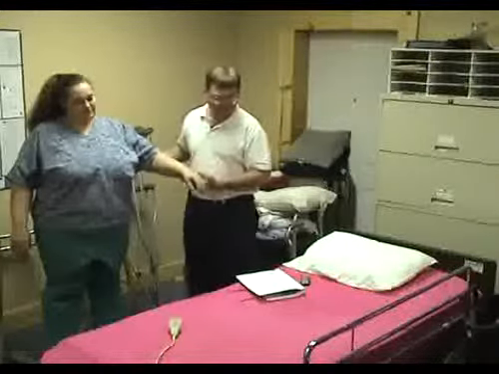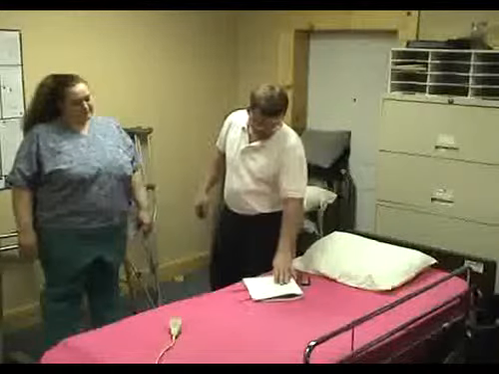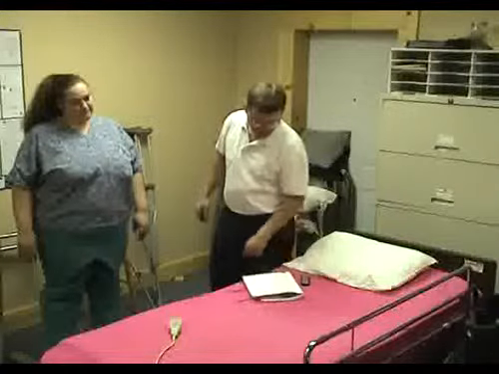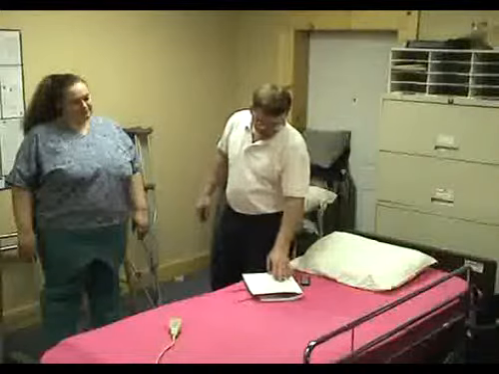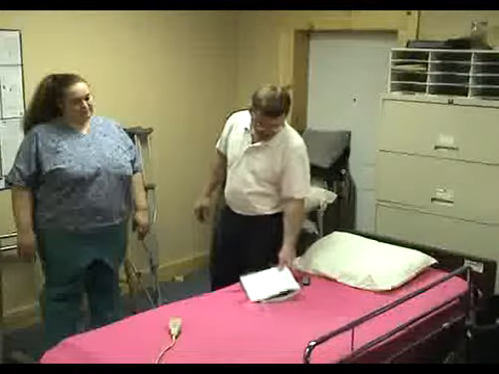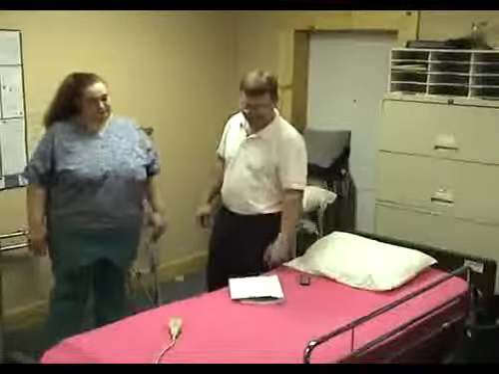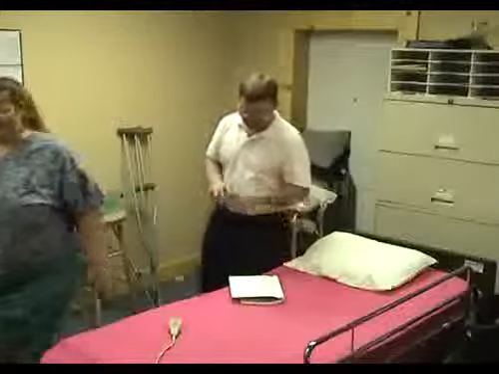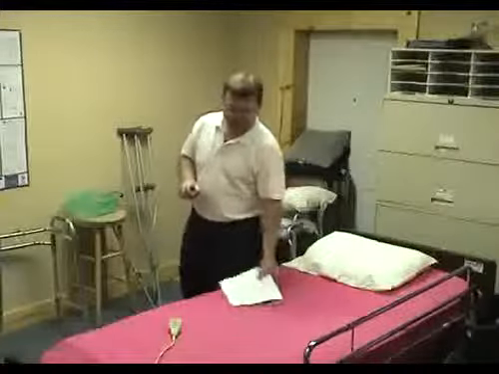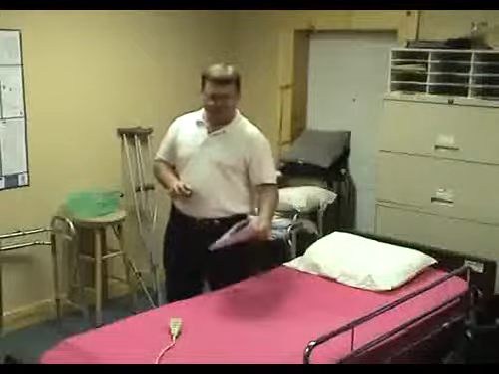And number 3, the last thing says instruct client to exercise unaffected joints using full range of motion for each particular joint. Exercise as described in the instruction material. There you go. Range of motion exercises. Those should be ordered by the doctor.